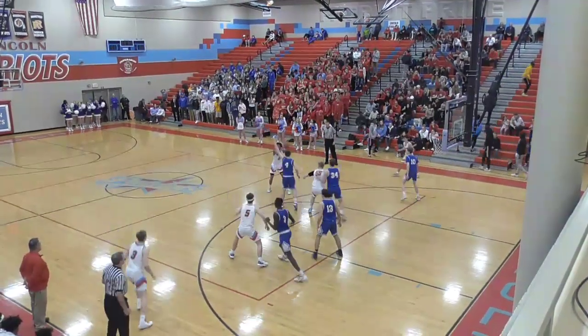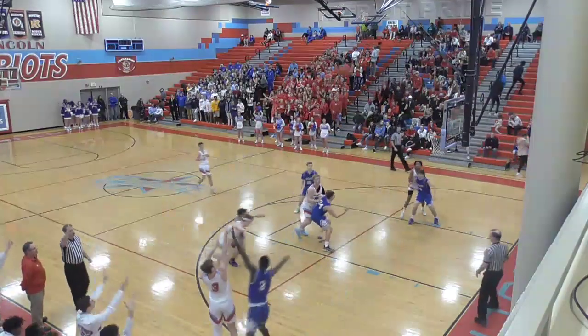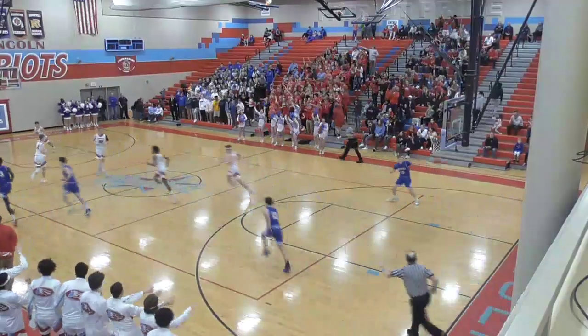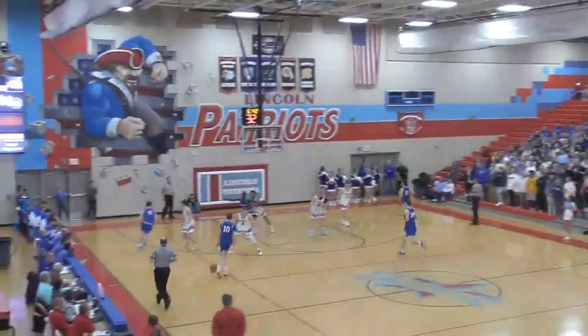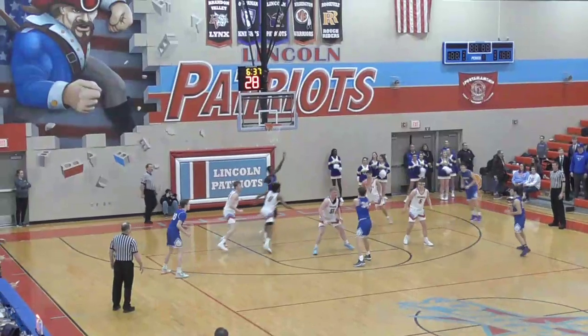Ladd dribbling around at the top of the key. Will pass it over to Fawcett. Fawcett right inside to Iacker, who kicks it immediately out to Burchell, and it's good for 3. A really nice possession there offensively. Quick ball movement, an inside dish, and then a kick right back out for 3, and Burchell buried it to give him a 2-point lead.